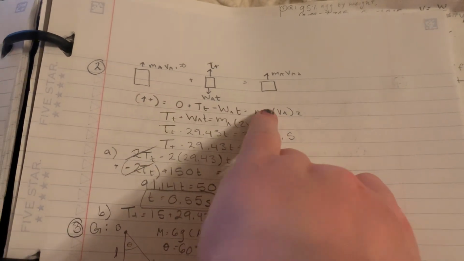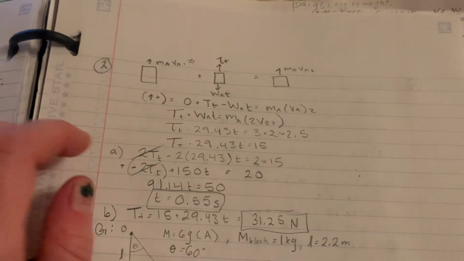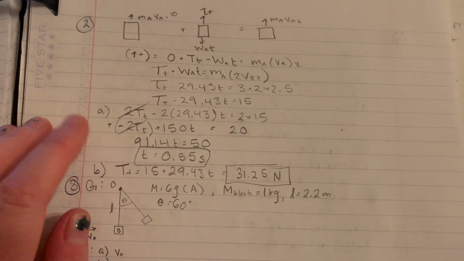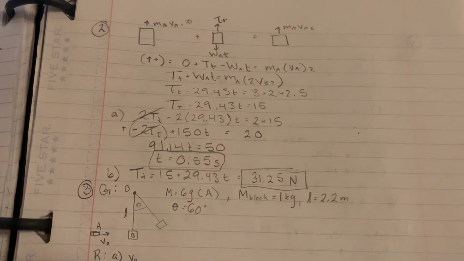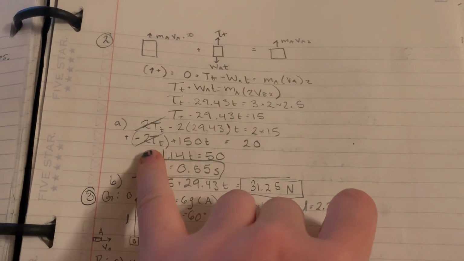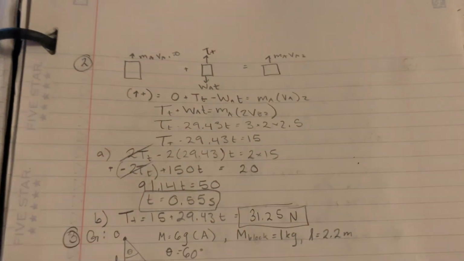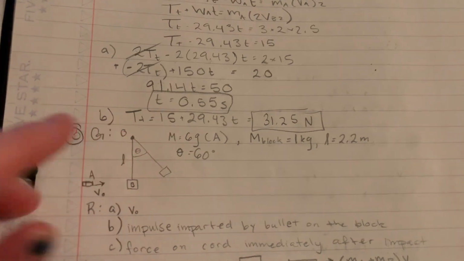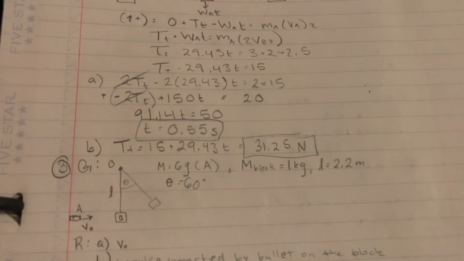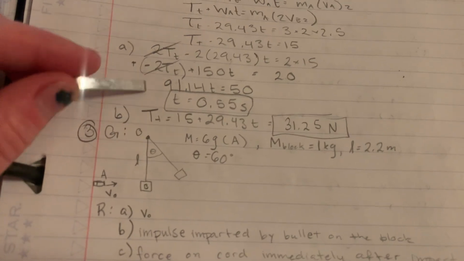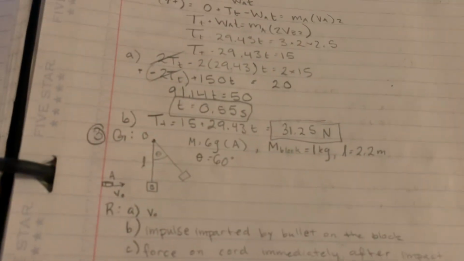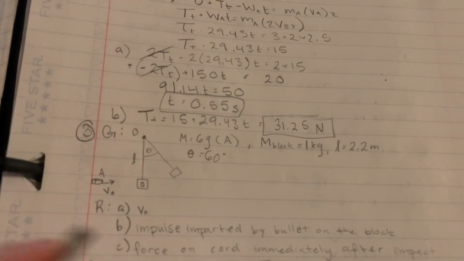And this is block A, doing similar processes prior, and then for part A, we are solving for time. So we add those two equations together, and it will cancel out t, and then we can just solve for t, which is 0.55 seconds. This answer varied from the solution, but I think this is right because I'm using this equation, and then I got 31.25 using t, or setting t equal to 0.55.